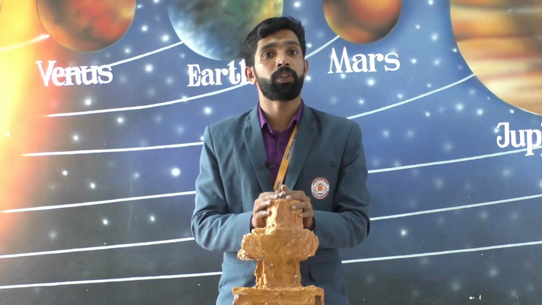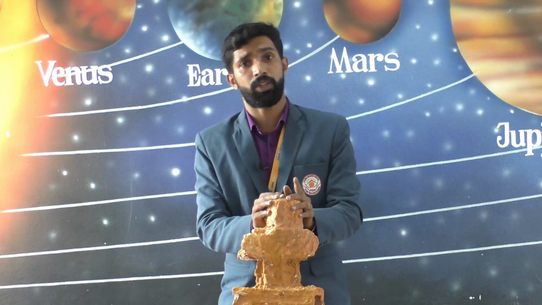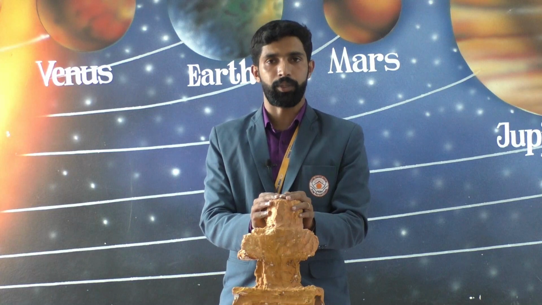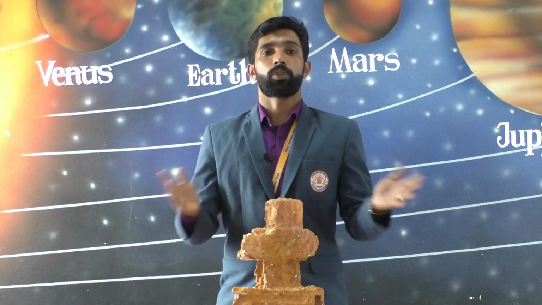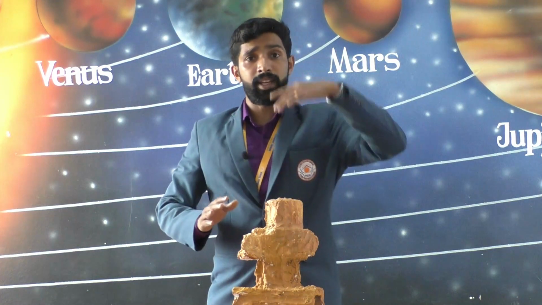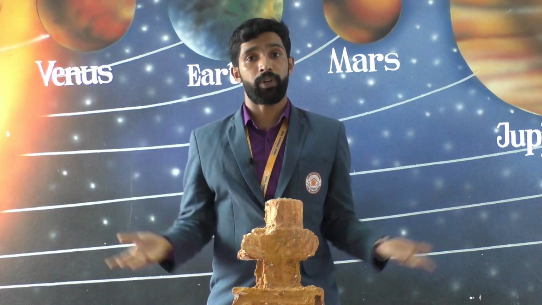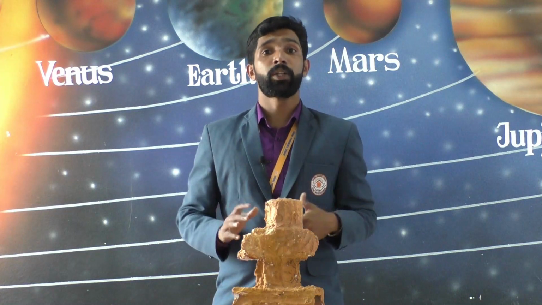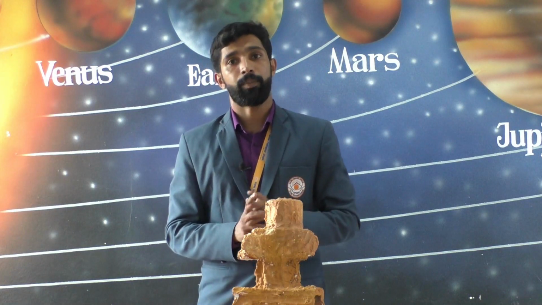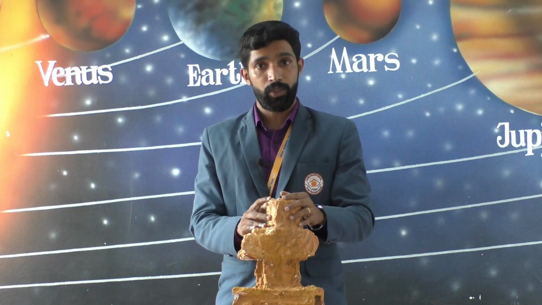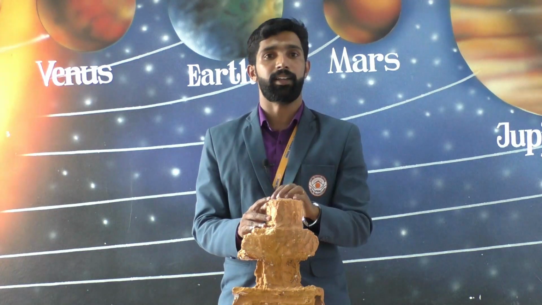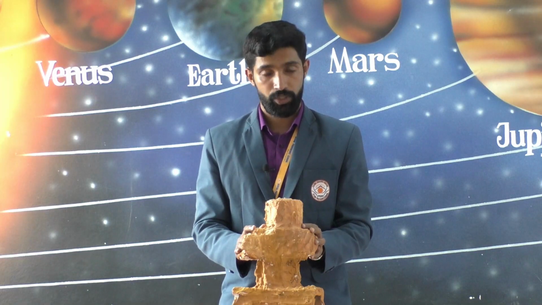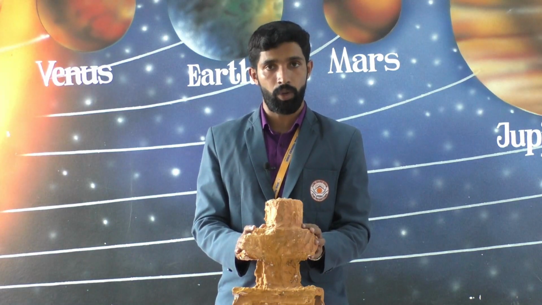The most important feature formed as a result of this deposition is what? Sand dune. Very good. It is sand dunes. So winds carry the fine sand particles away from the deserts and deposit them in humid regions. Okay. So this deposit is yellowish gray in color and forms a soil called loess. Very important. Loess. What is loess?